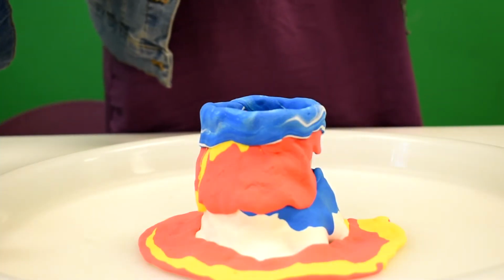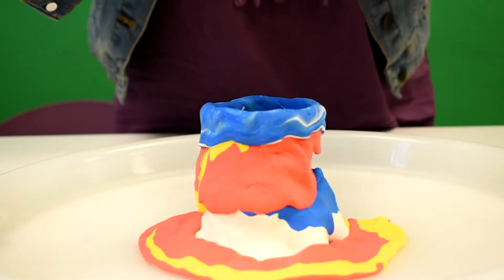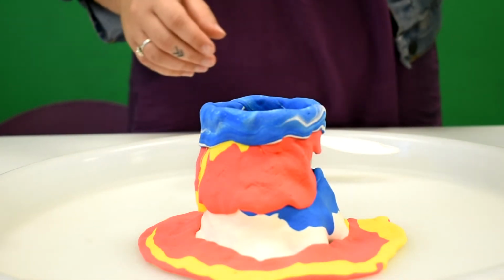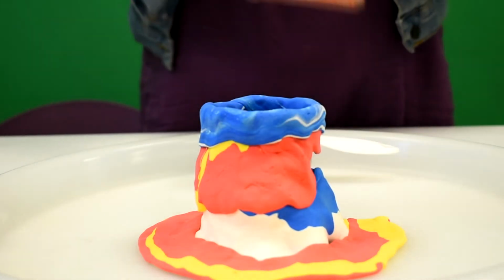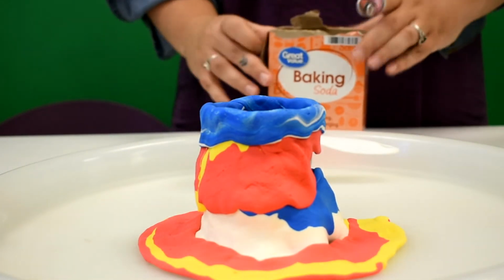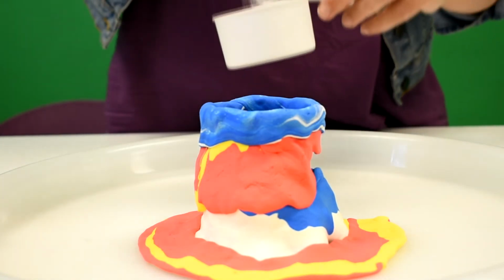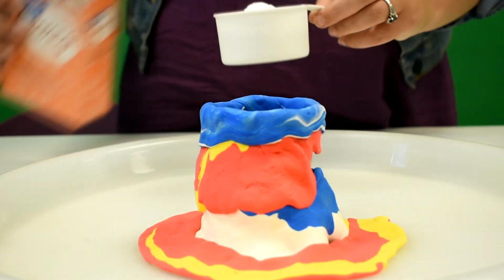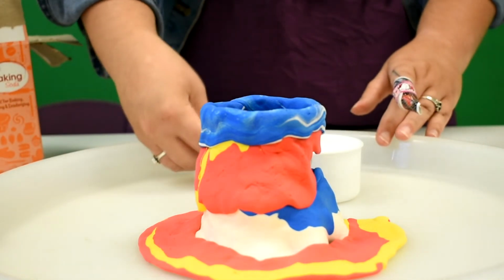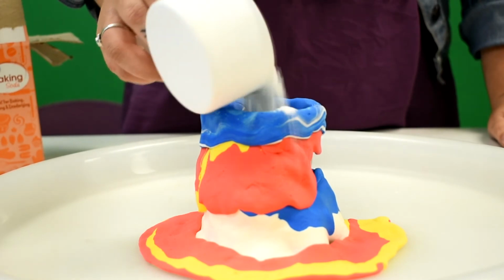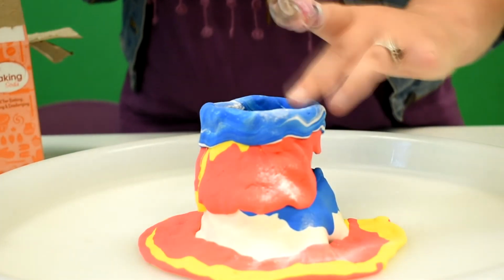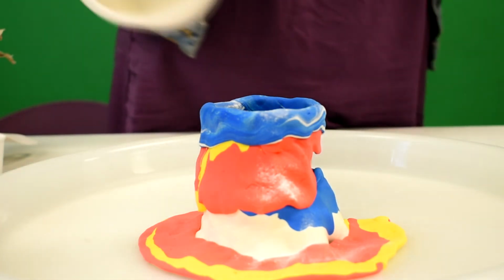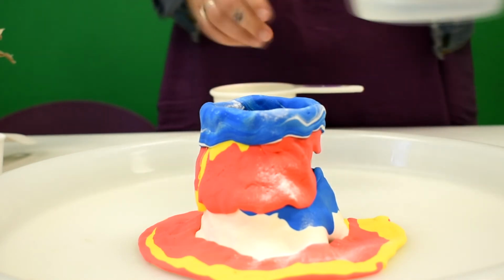All right, here's my volcano that I made for you guys. Ta-da! So I'm going to take half a cup and fill that with baking soda. Now you're going to pour the baking soda inside your volcano. All right, now you're going to take the measuring cup and fill it with white vinegar.